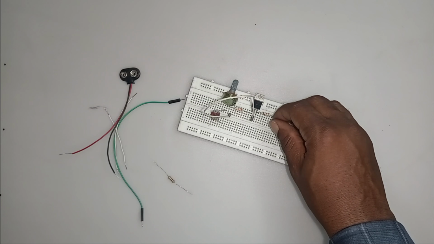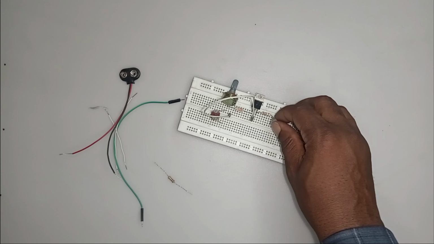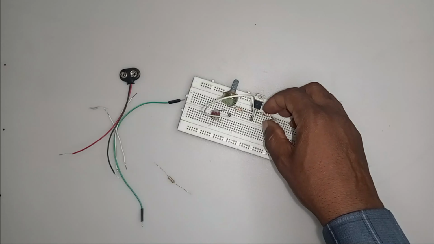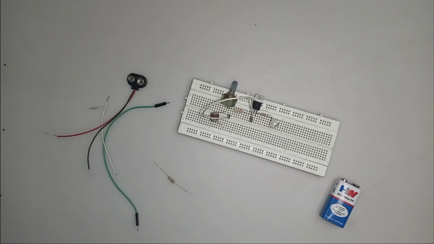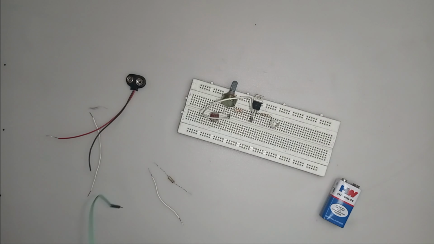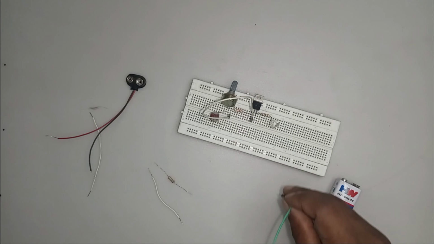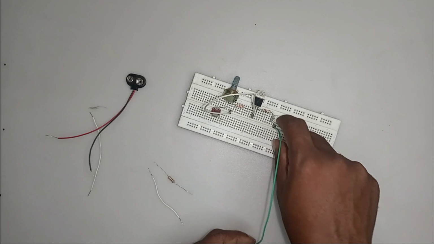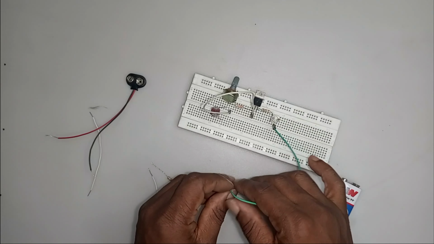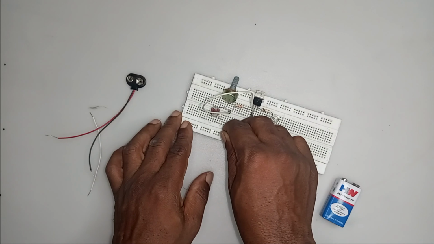Remember the positive side of the LED to the resistor, which is connected to the emitter of the transistor. All right. Then I will send the LED to ground through the ground lead, which is the cathode. All right. Then I bring it to ground here.